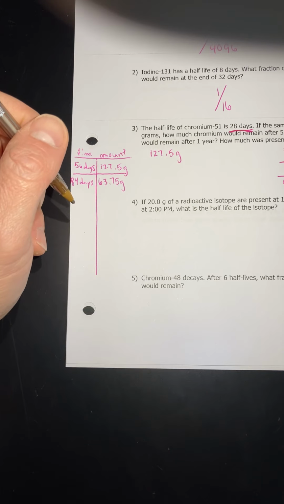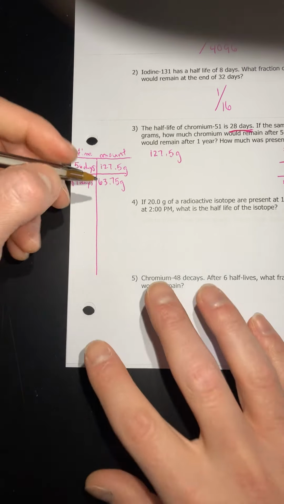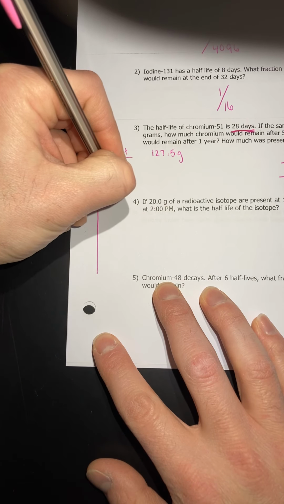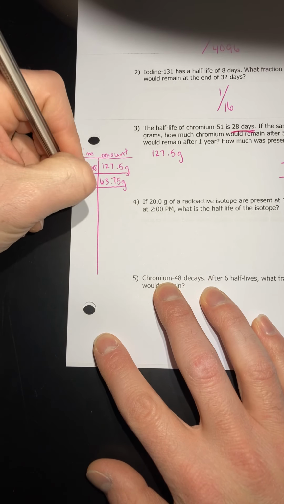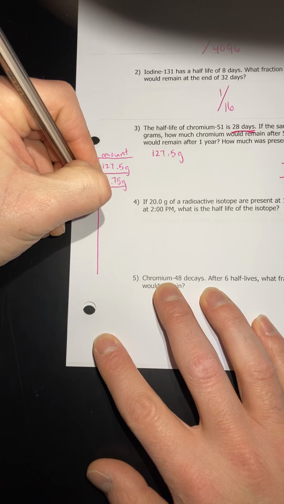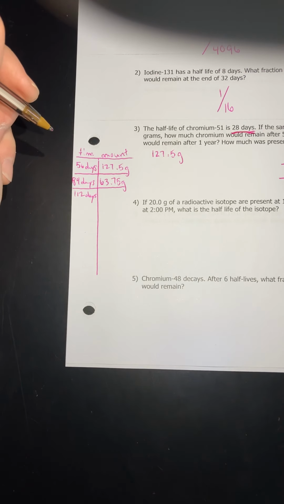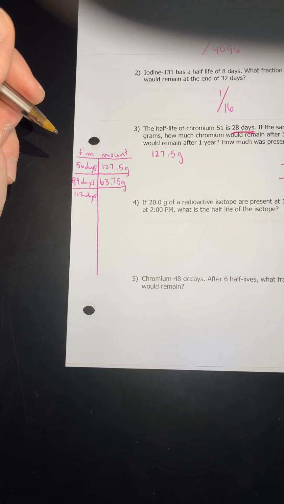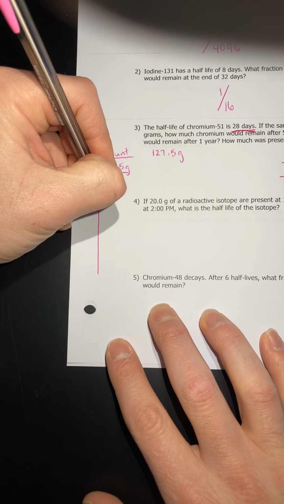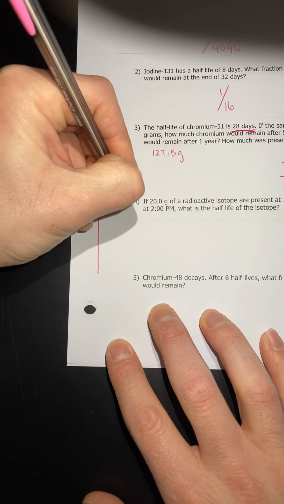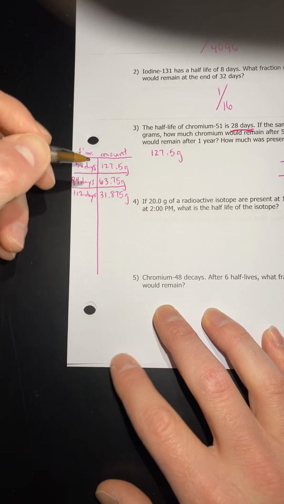Now 84 plus another 28 days, that's 112 days. And then 63.75 divided by 2, that's going to give us 31.875 grams.